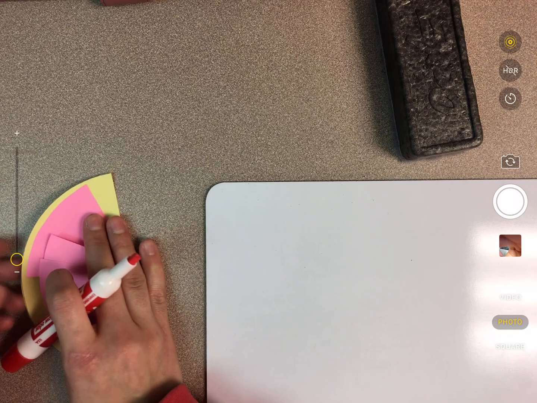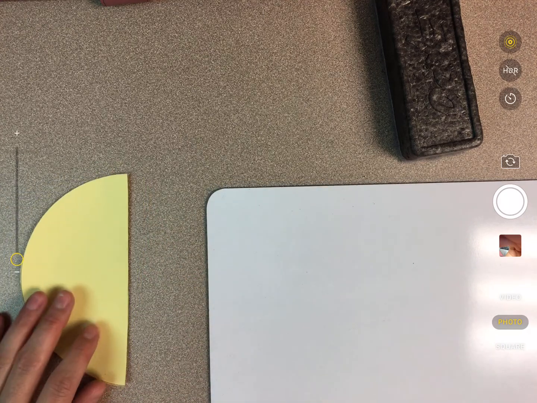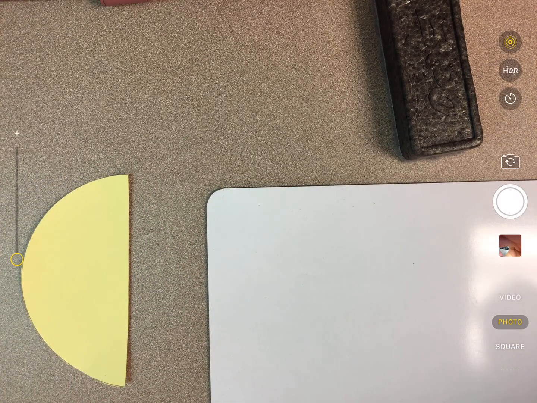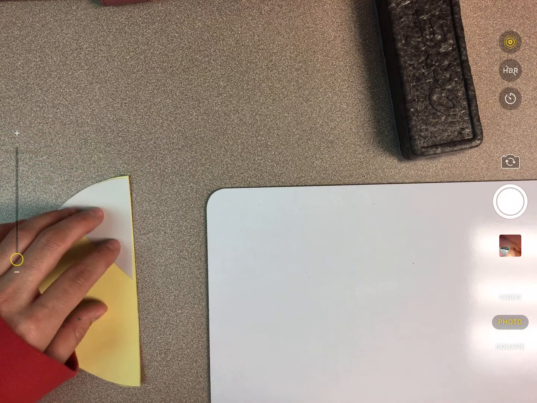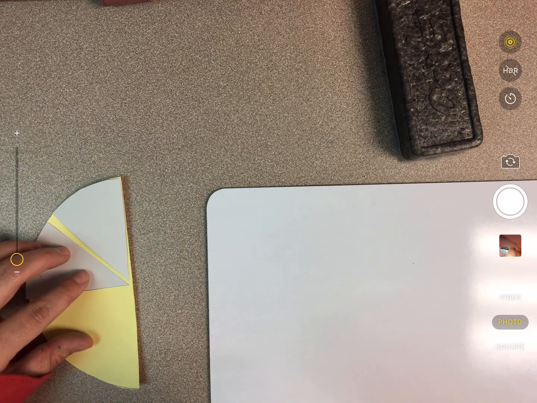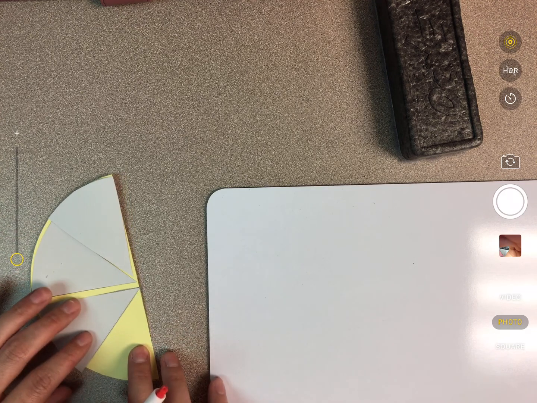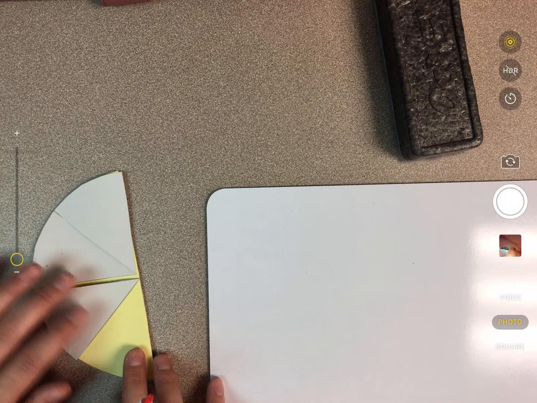All right, now still using your yellow as your whole, I want you to tell me what is the value of 3 grays? What fraction would you write for 3 grays? And remember, we are writing our fractions using words. And then I'll tell you when we are writing our fractions using numbers.